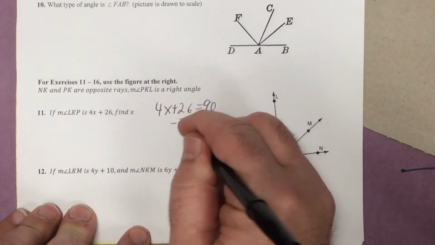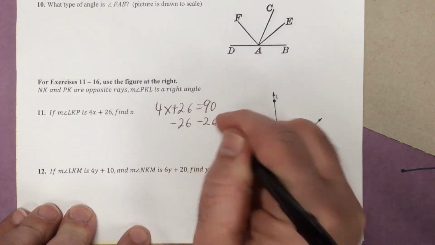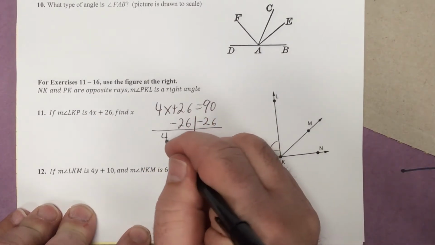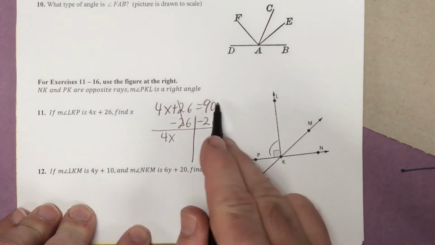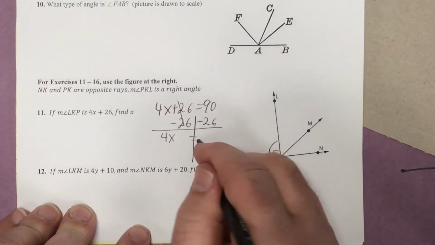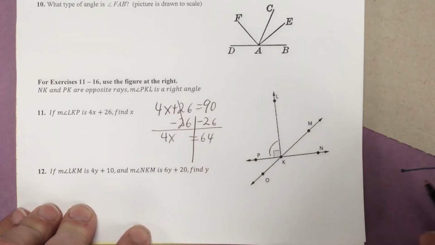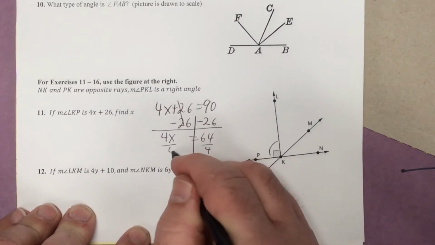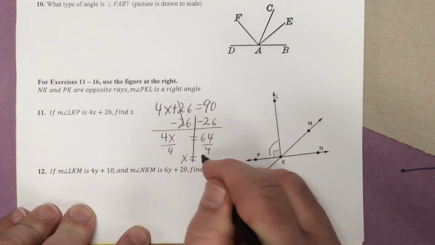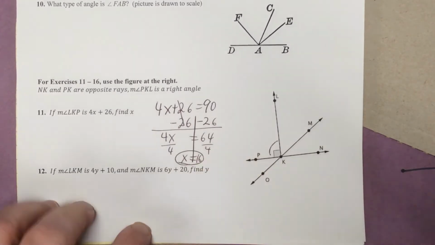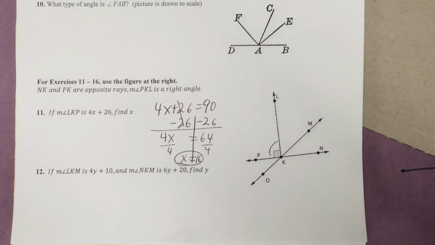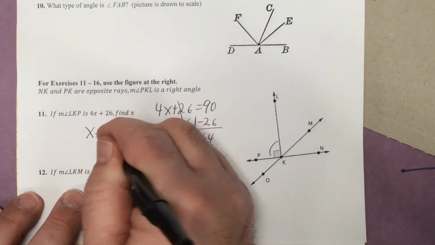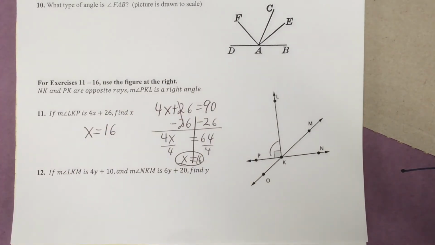So now I'm going to subtract 26 from both sides. And let me put my line here like Miss Vinson has you guys do. And I can write this now as 4x, and then 90 minus 26 is going to equal 64. At this point, if I divide both sides by 4, I'm going to get x is equal to 16. And since the question is asking for the value of x, 16 is going to be my answer. So x is equal to 16.